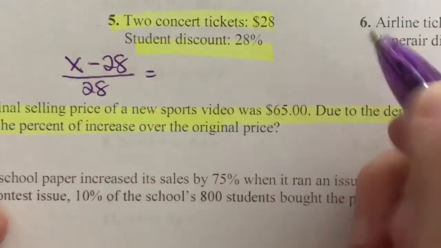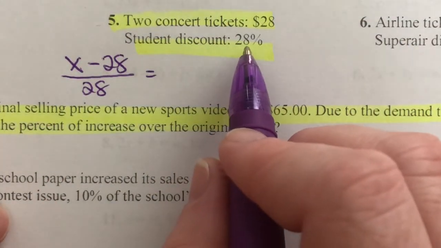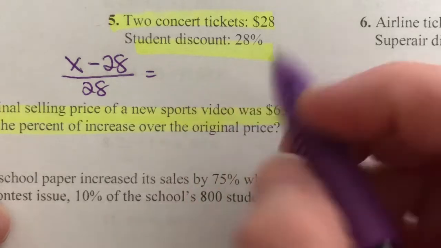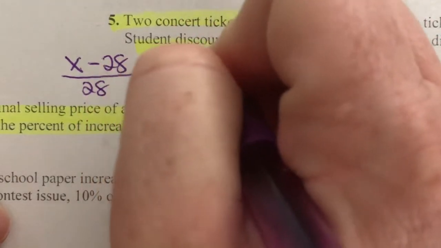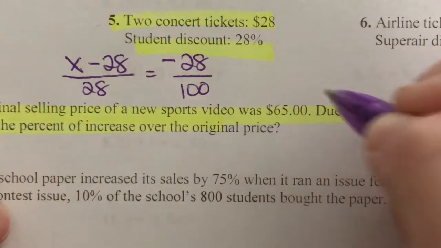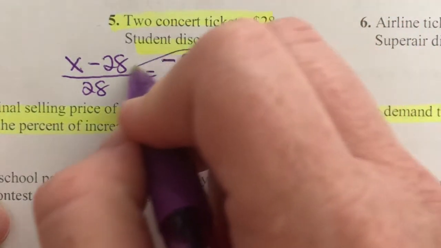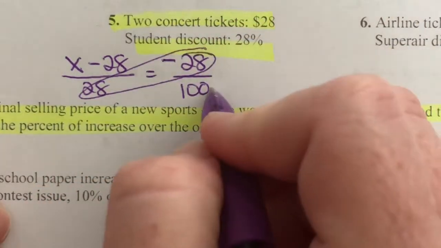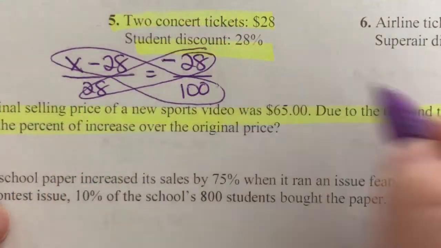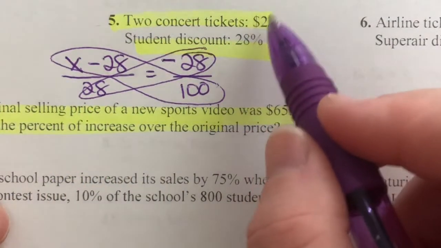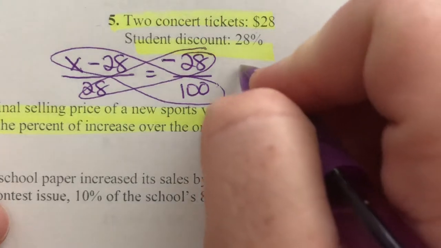So we have new minus original over original equals, and it's going down 28%. It's a discount. It didn't go up 28, it went down 28, so we have to put negative 28. Then we're going to cross multiply. It's funny that it's $28 and it went down 28%.